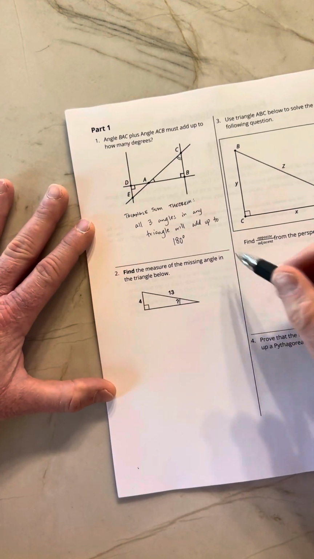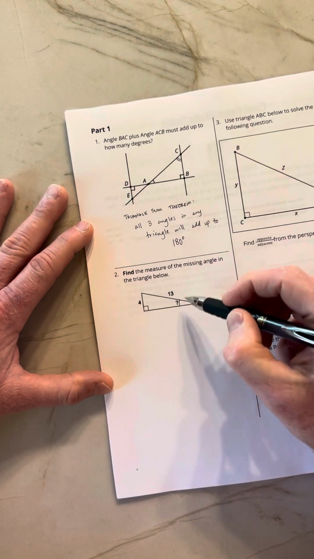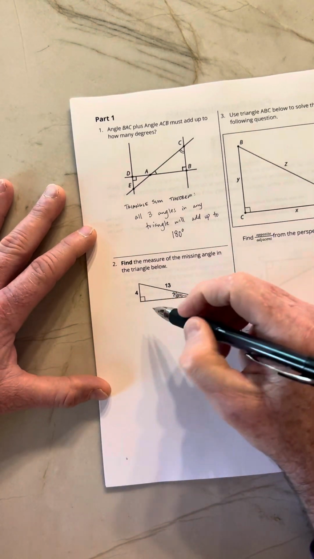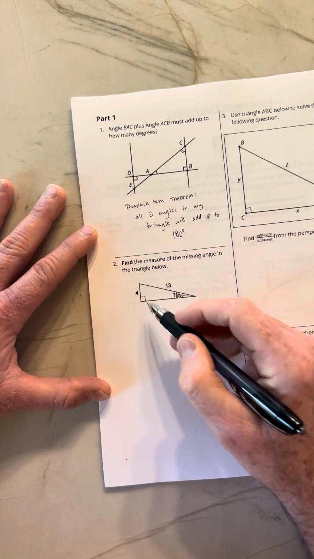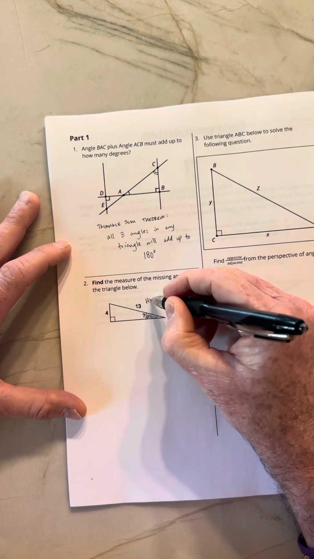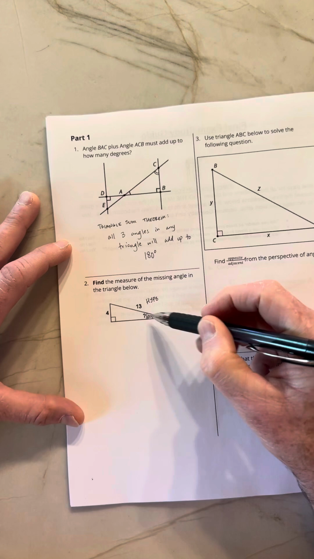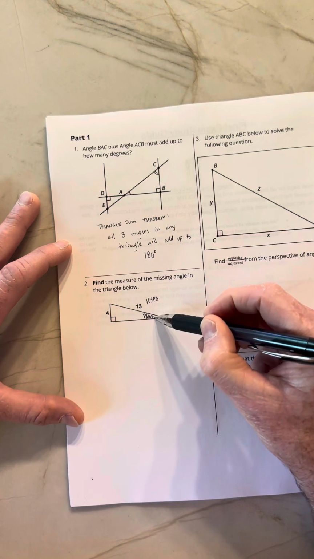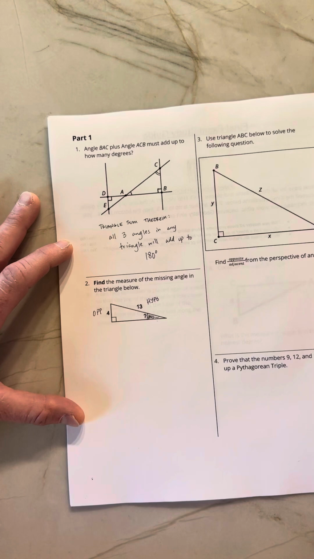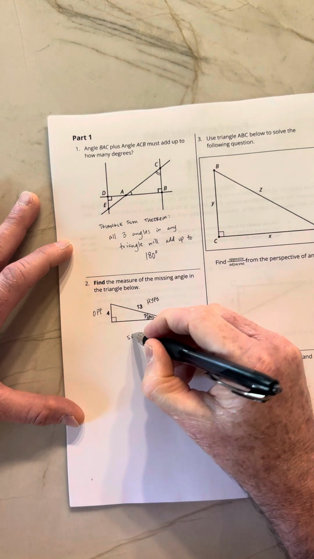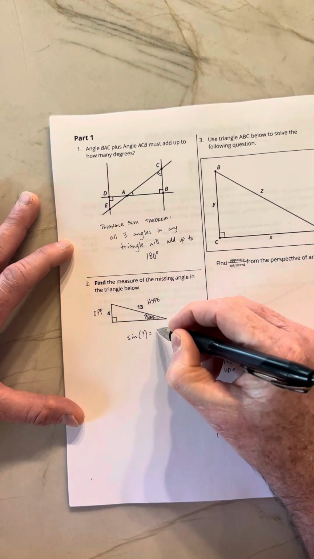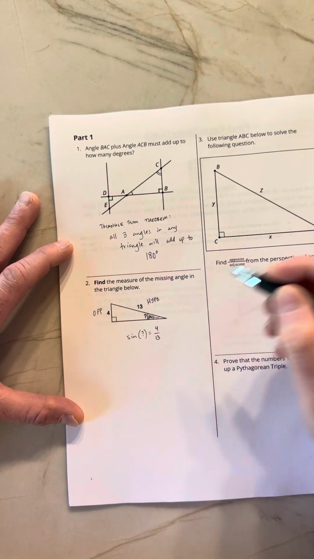Find the measure of the missing angle in the triangle below. So we're talking about this one right here. All right, so what we need here is first identify the sides. So the 13 is the hypo, longest side. From this question mark, this angle, this is opposite. So what you're gonna do is you're gonna go sin of question mark equals 4 over 13.